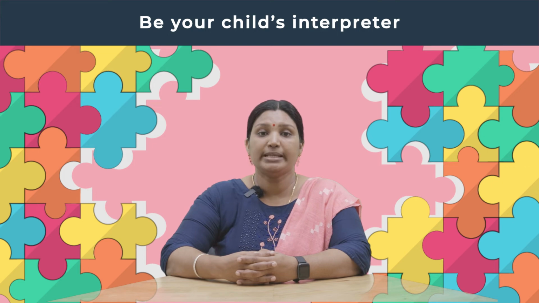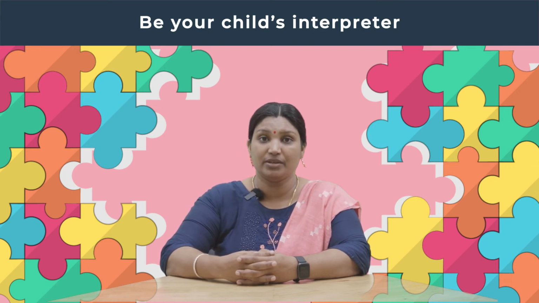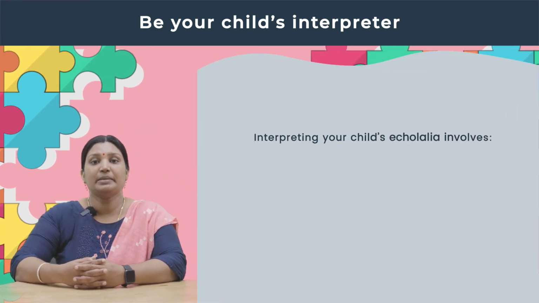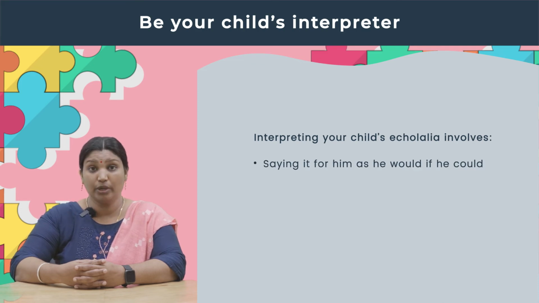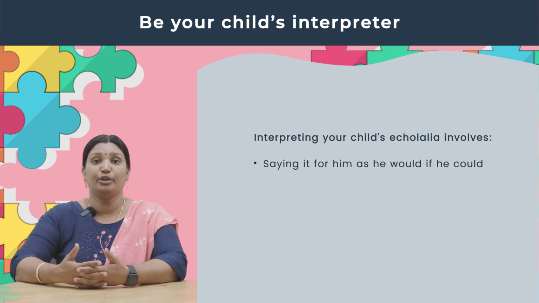This means you will need to be your child's interpreter. You should understand your child's interest and his activities. So interpreting your child's echolalia involves saying it for him as he would if he could, that is, in a proper manner. If he is saying, do you want yogurt? You can just repeat, I want yogurt, and give him yogurt. So he gets the idea how the words have to be arranged.